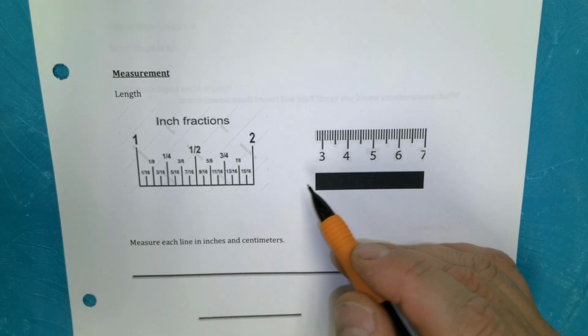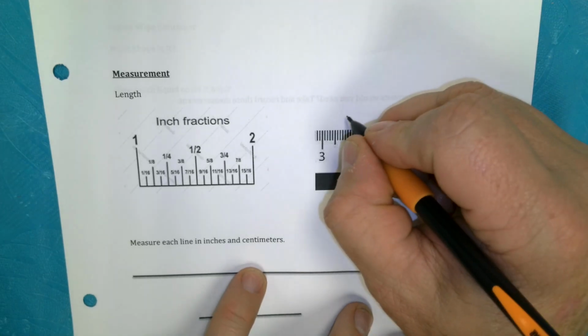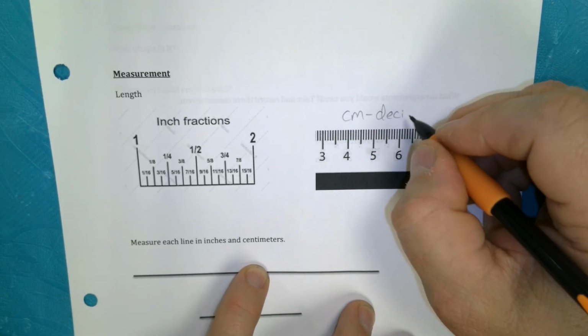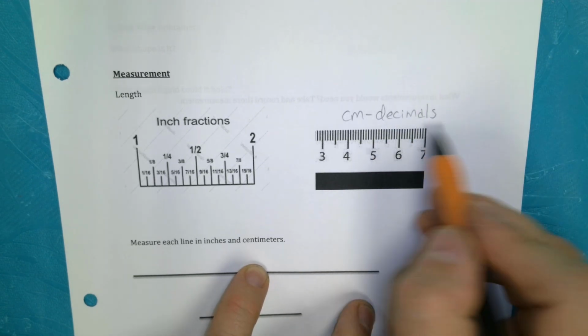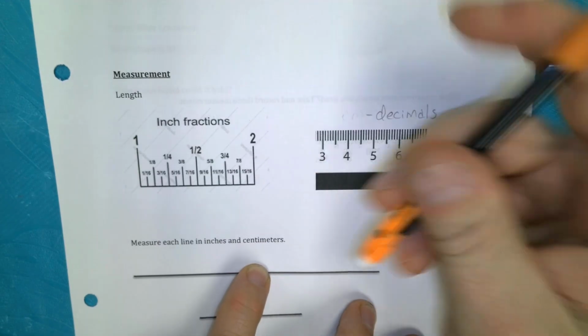For the rulers that we're going to be using, we have both centimeters and inches. I should probably just spell out centimeters for this, since it is notes.